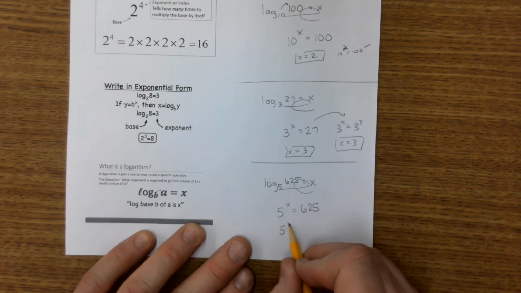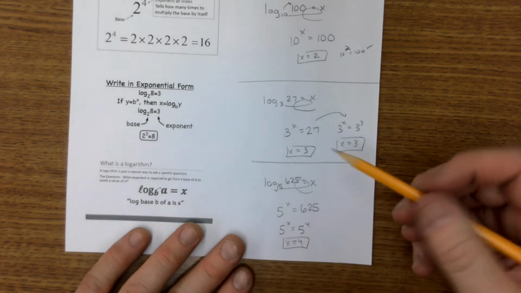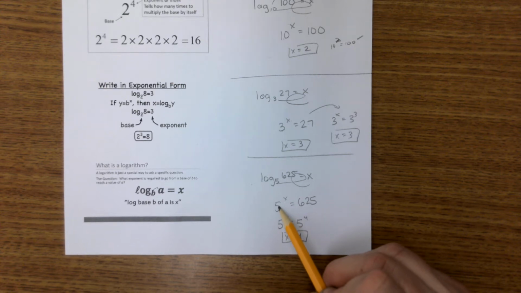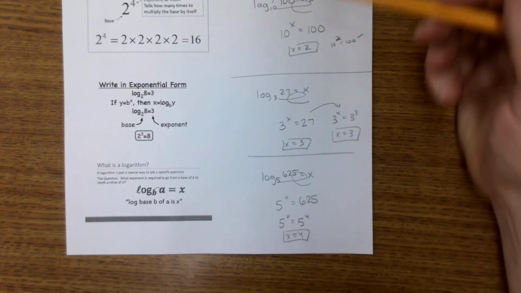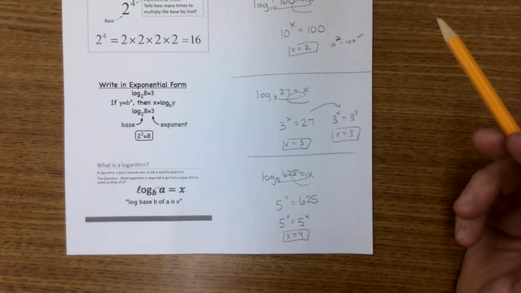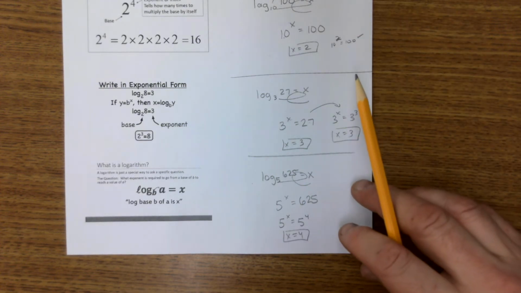You should be thinking that 5 to the fourth is 625, so x is my exponent. That's the exponent we need: 5 to the fourth is 625. Exponents and logs are related this way. You can do some work with a calculator, and we'll talk about that later. Everything we're going to do right now should be done by hand.